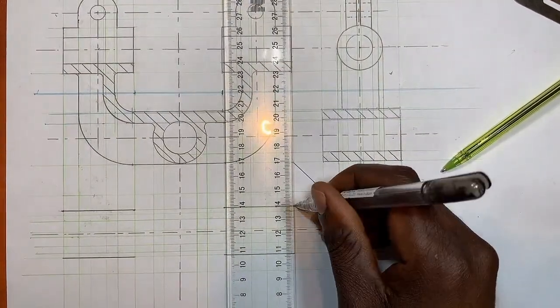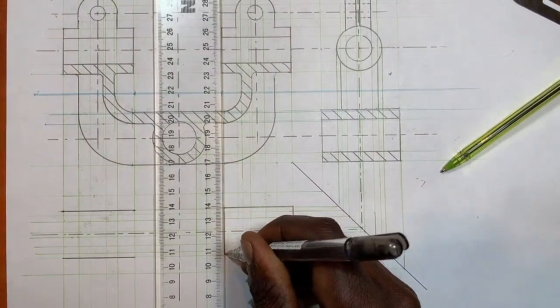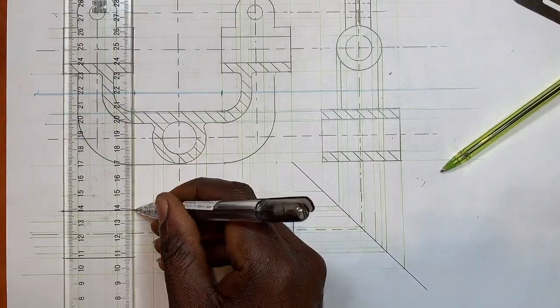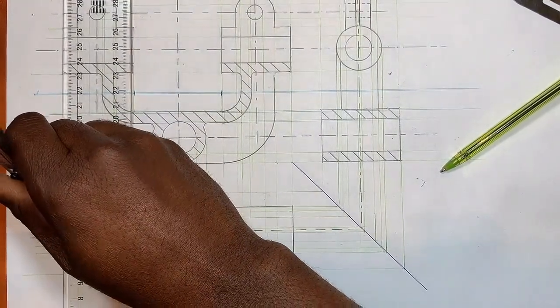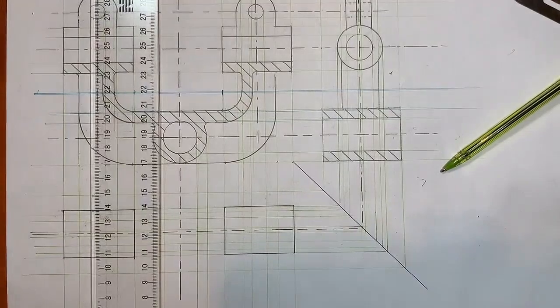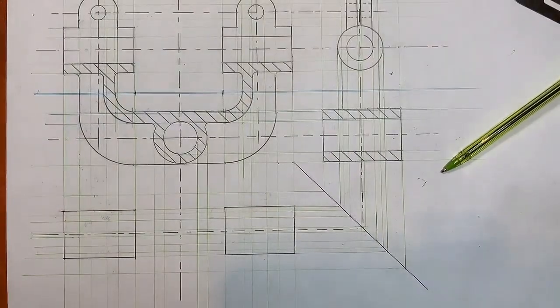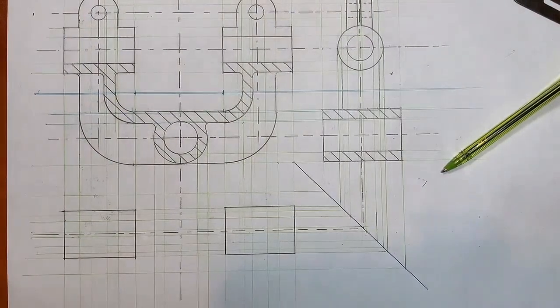Dark and dark and dark and dark. We do not record any dimension when we draw the missing view, the third view. We do not record. We use the two given information to get the missing one.